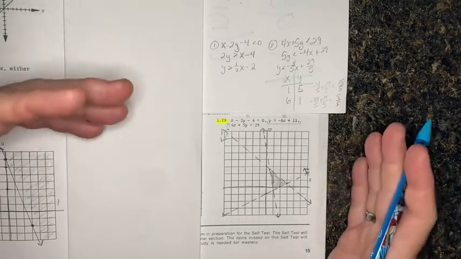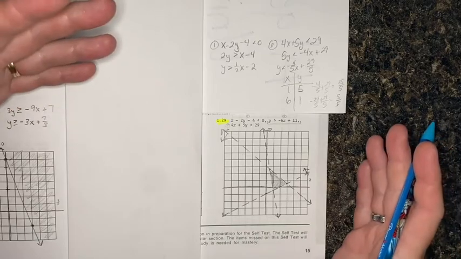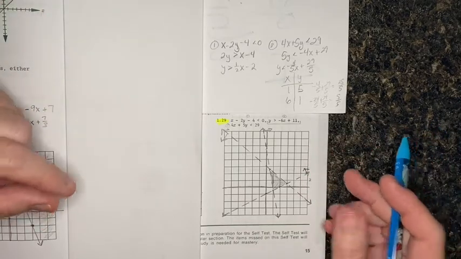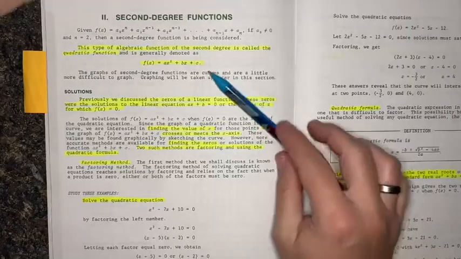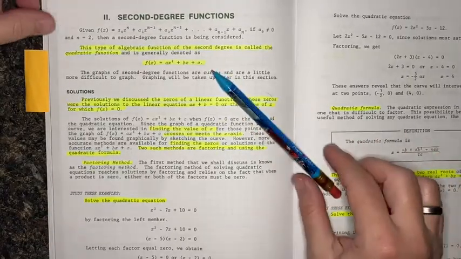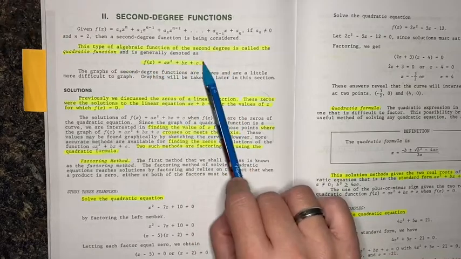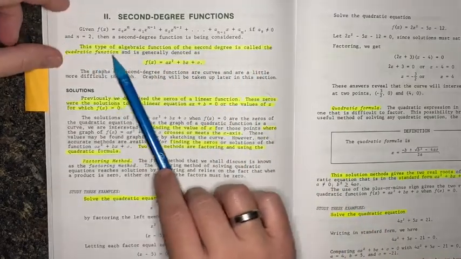All right, that takes you to your self-test. Go ahead and work through that and then come back to me and we will start section 2. Section 2 begins on page 18, and now we're talking about second-degree functions. And it says that this type of second-degree function is called a quadratic function.